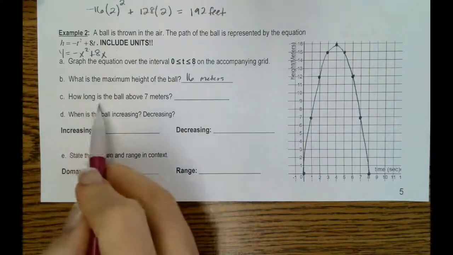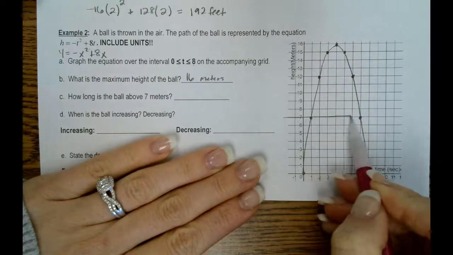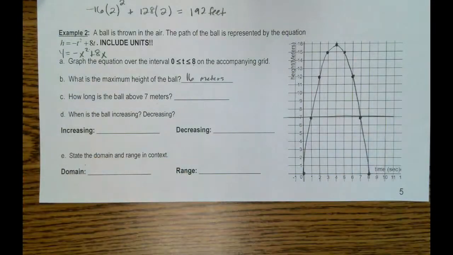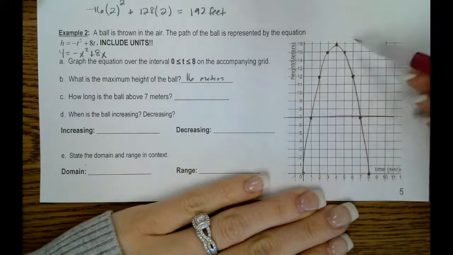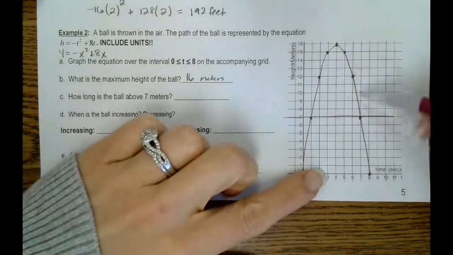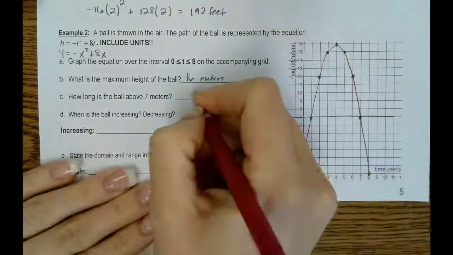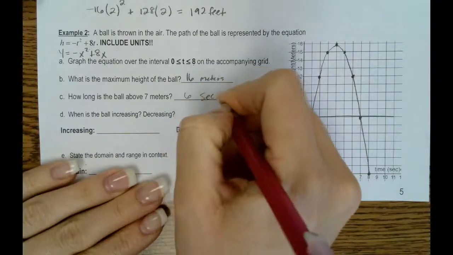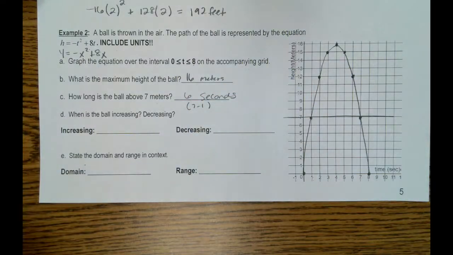Okay, then it says here, how long is the ball above 7 meters? So right here is at 7 meters, so you can go ahead and draw a line straight across there. Okay, so from time 1 all the way until time 7, the ball is above 7 meters, right up here. Okay, so if we do 7 minus 1, that's a total of 6 seconds. I'll put a little in parentheses, we did 7 minus 1 there.